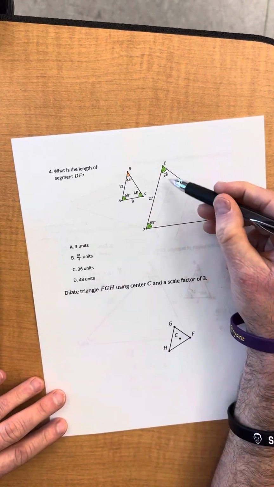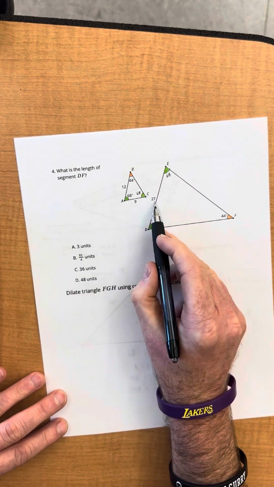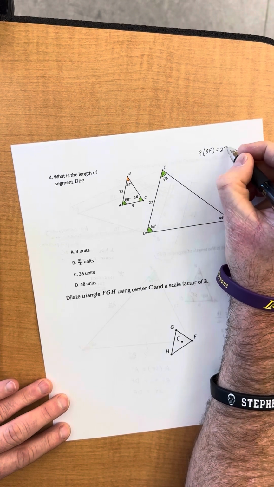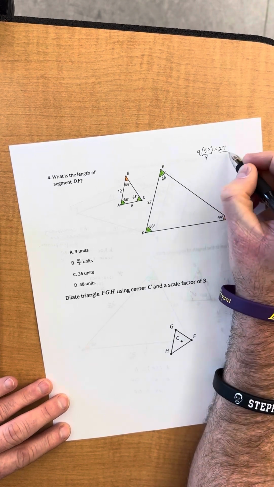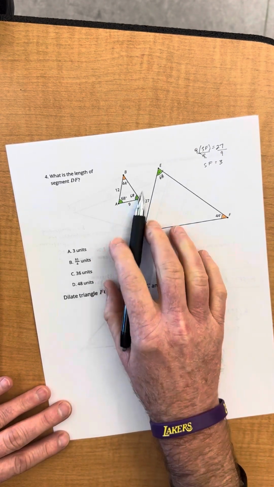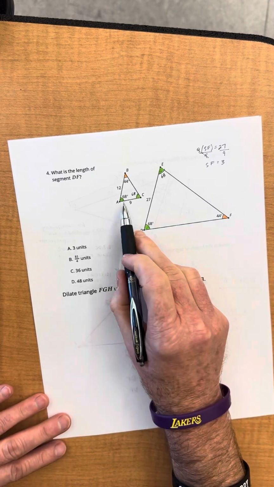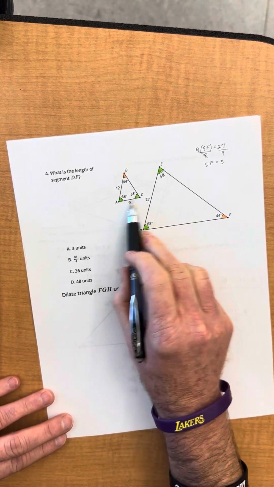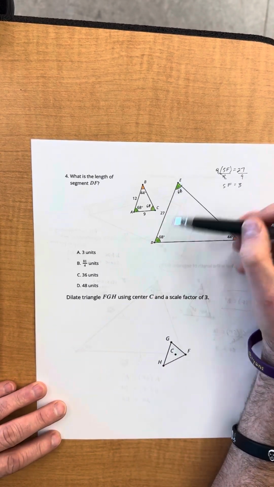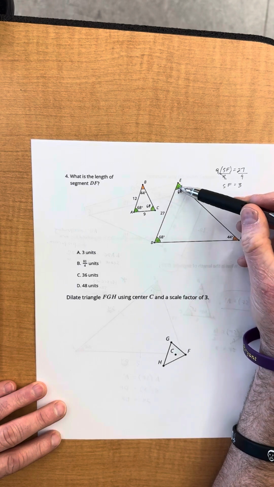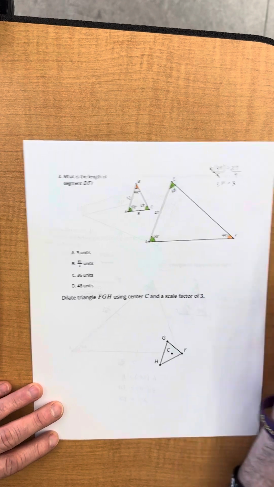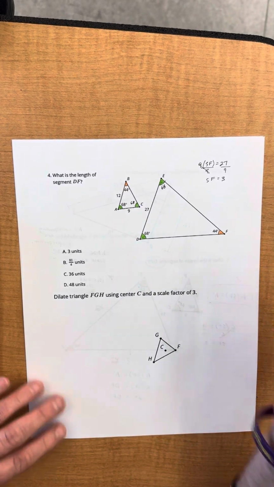So green, green. You got a 9 given and a 27 given. So 9 times your scale factor will equal 27. Divide by 9, divide by 9. Your scale factor equals 3. So going from the small to the big, it gets 3 times as big. How do we know that? Well, because AC, the side length in between the two green angles, is 9. And ED, the side length between the other two green angles, is 27. And 9 times 3 equals 27. Okay, so our scale factor is 3.